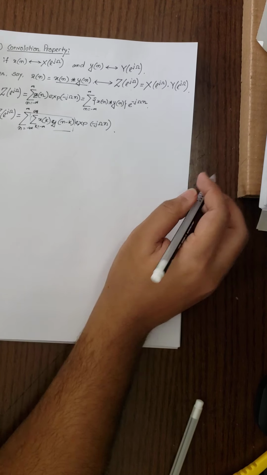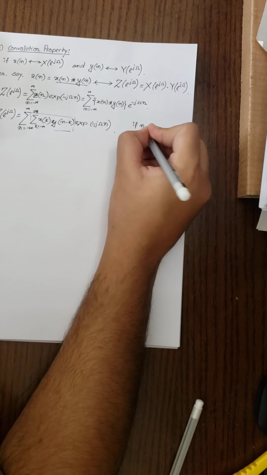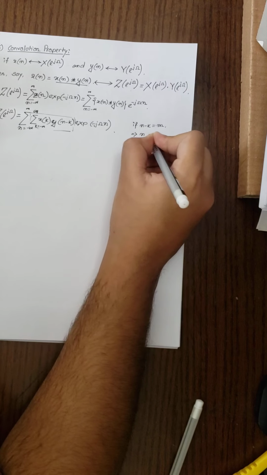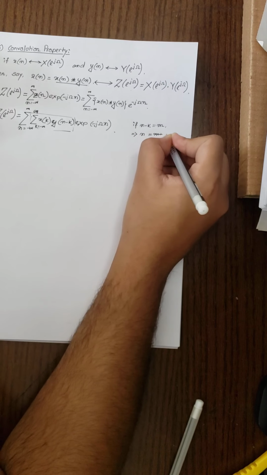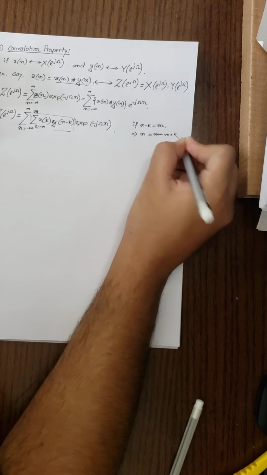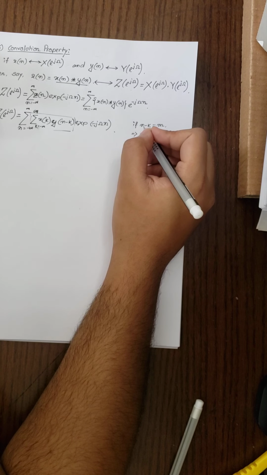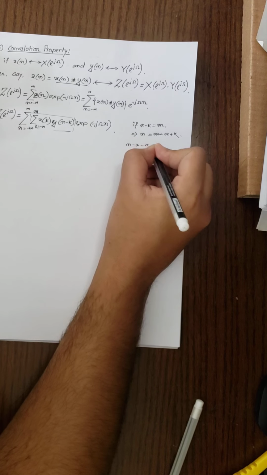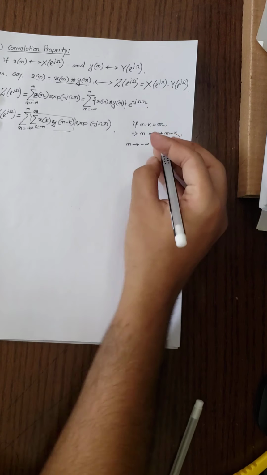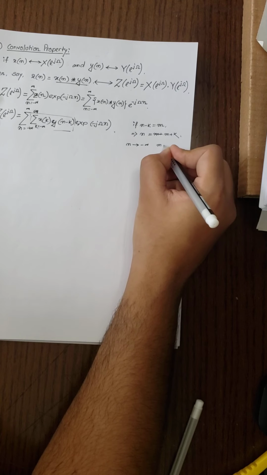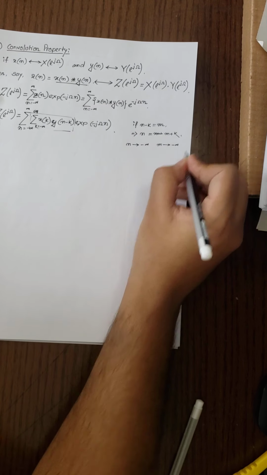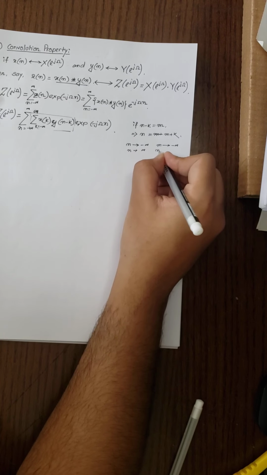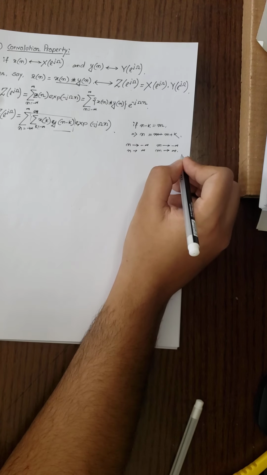Now if n minus k is equal to m, then n will be equal to m plus k. And when n approaches negative infinity, taking out a certain amount from negative infinity doesn't change the value, so m will also approach negative infinity, and when n approaches positive infinity, m will also approach positive infinity.